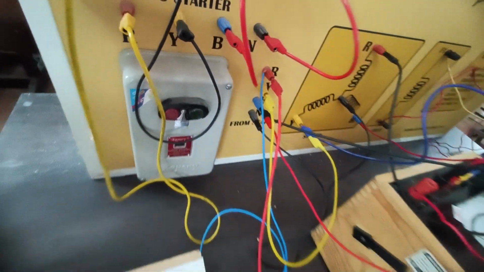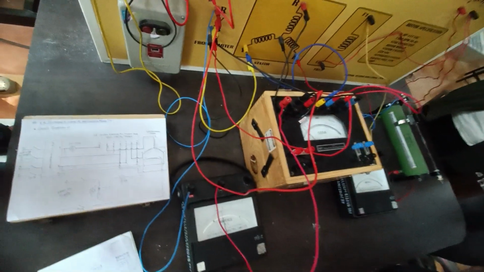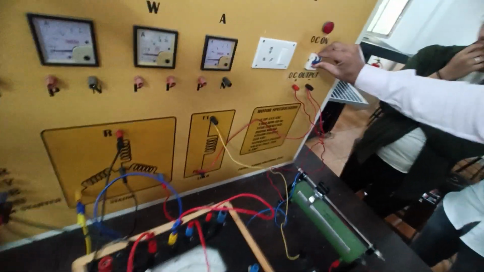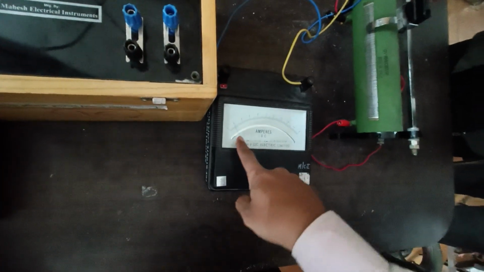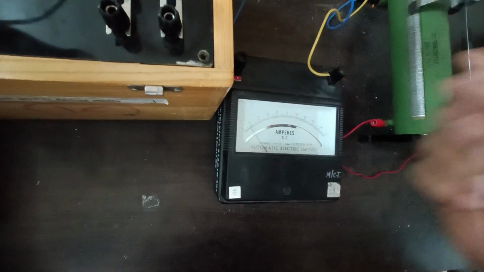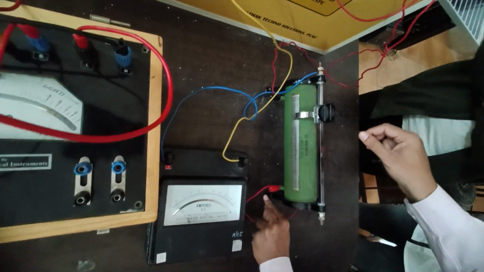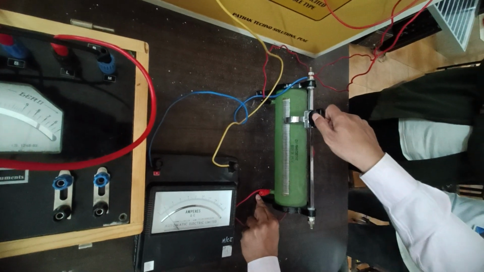Now your motor is starting. Now turn on the DC excitation. Here you can see the excitation current is going to flow. It varies, which means DC excitation is given to this.